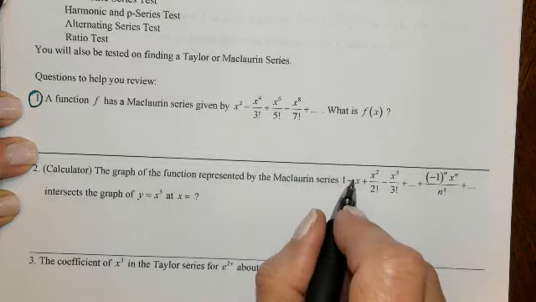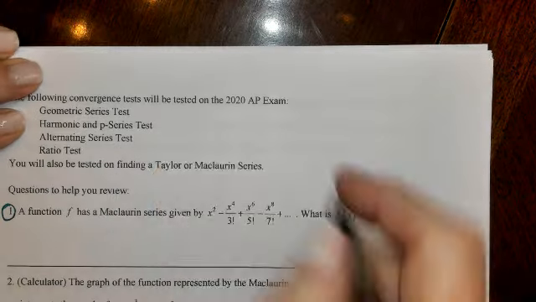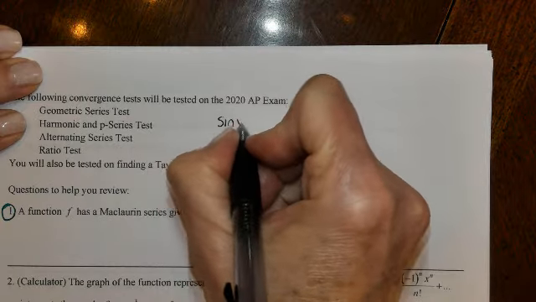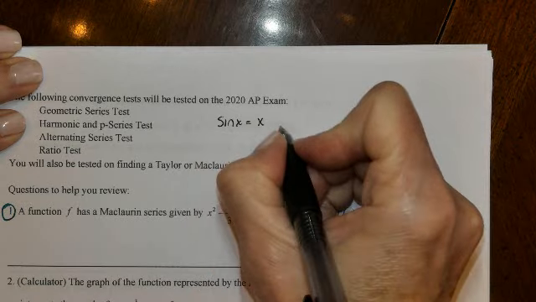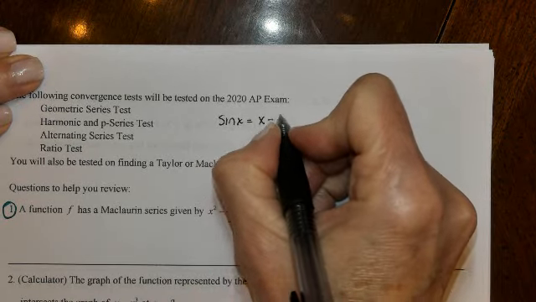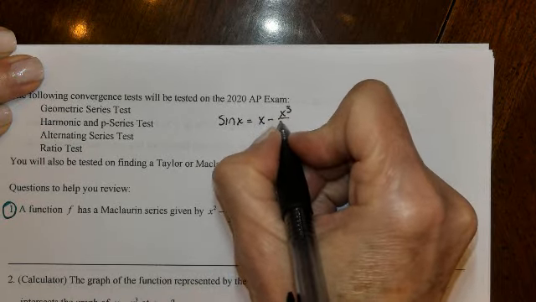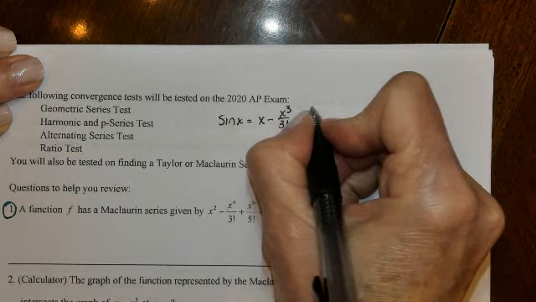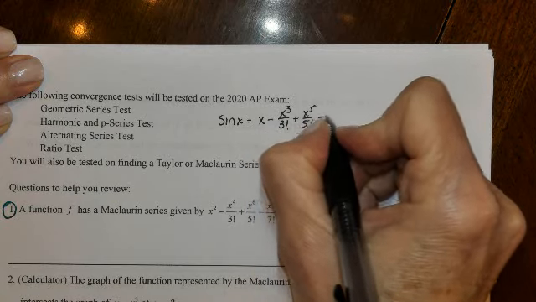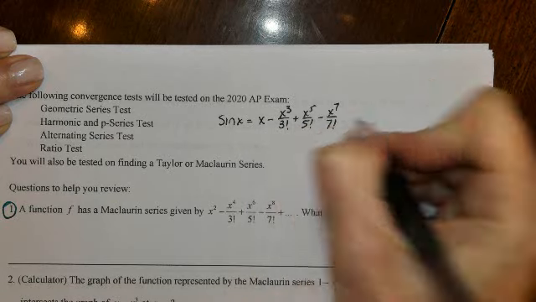I guess I could have reviewed that with you as well. This might be a good time. Remember, sine x is all of the odds, right? So x, alternating in sign, minus x cubed over 3 factorial, plus x to the 5th over 5 factorial, etc. All of the odds, okay?